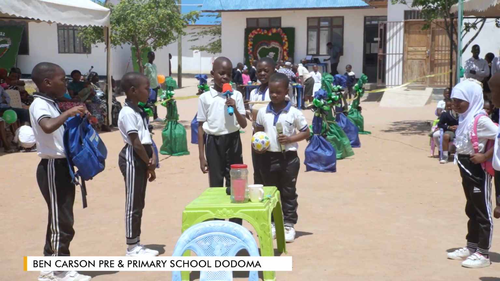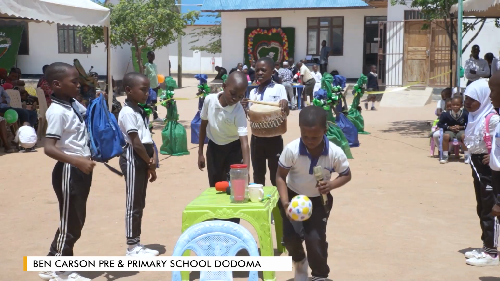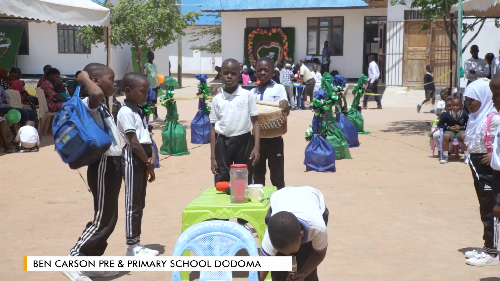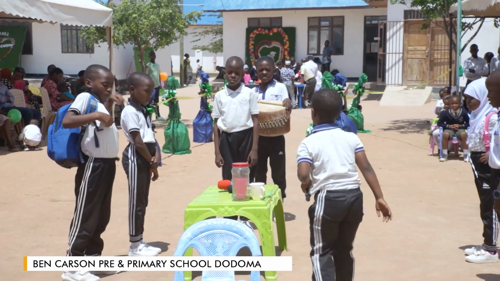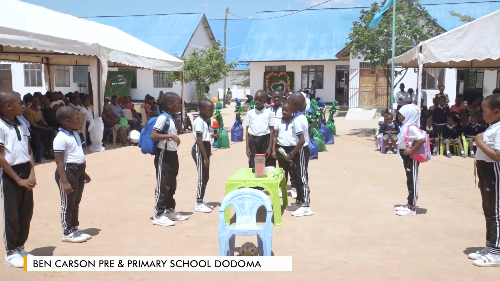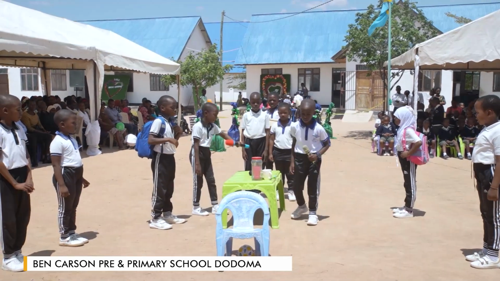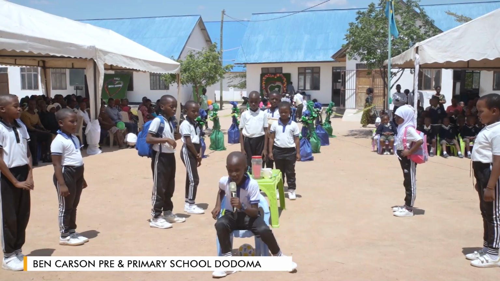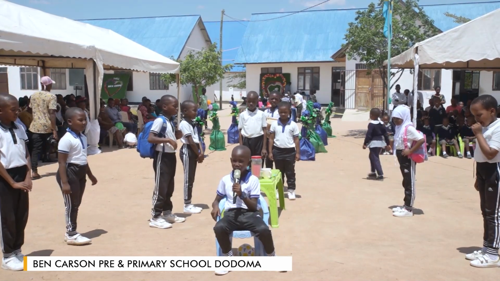Let's put the ball under that chair. I am putting the ball under the chair. Abdul, sit on that chair. I have sat on the chair.